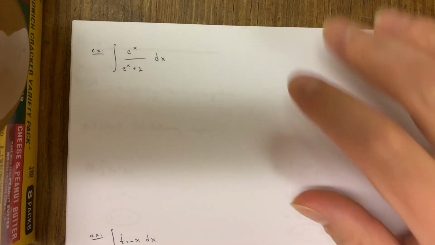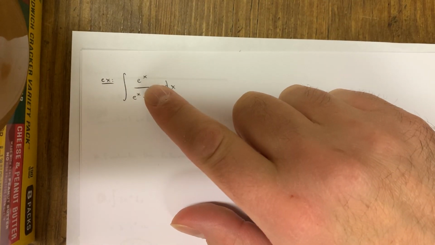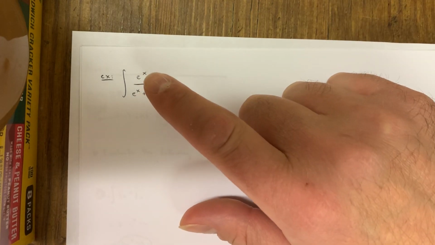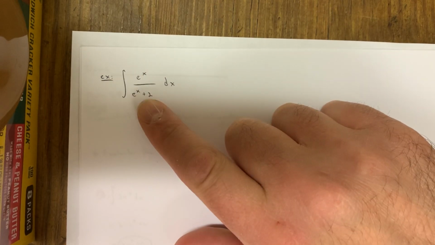But try to do the trick, because things start getting extra cool. People look at this problem right here and they're like, what the heck is going on? This is so ugly looking. Or other people are like, oh, it's so pretty. It's a very easy integral.